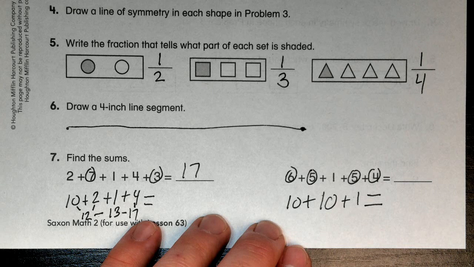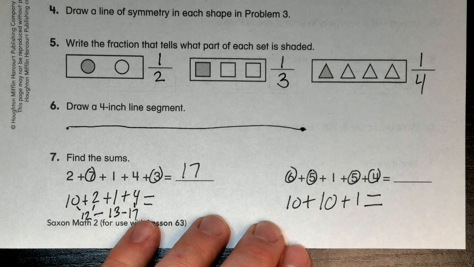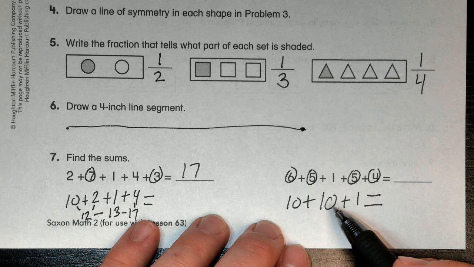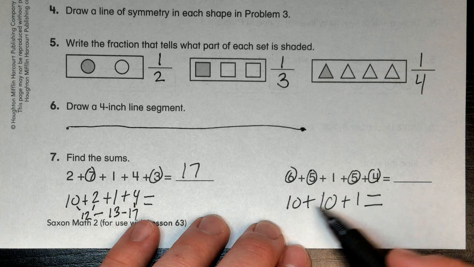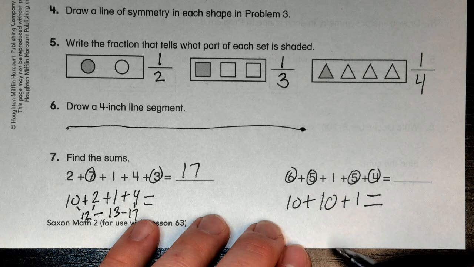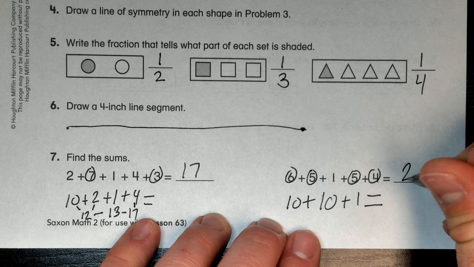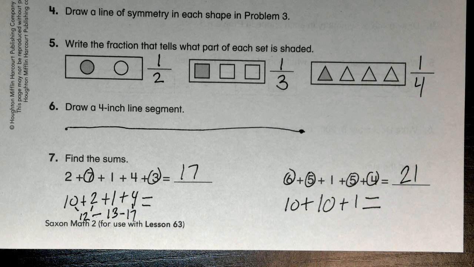This is easy stuff right here. We've got 10 plus 10. I don't even need to write that out. That's just counting by 10s 2 times. 10, 20. And now if we've got 20 here, what's 20 plus 1? It's 21. Easy peasy, lemon squeezy.